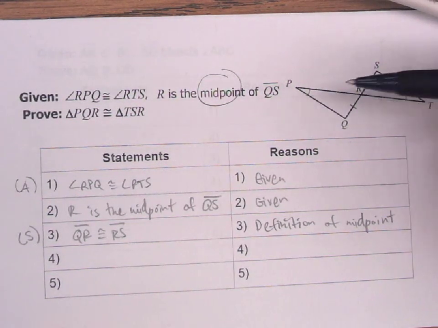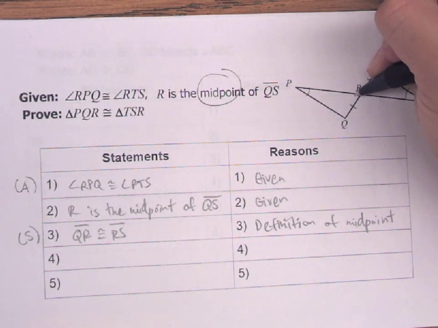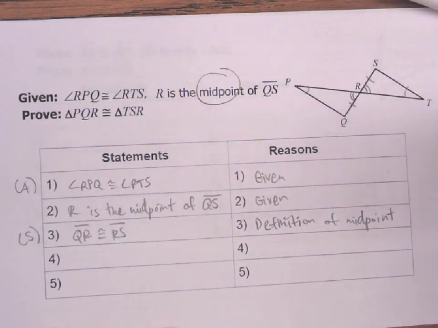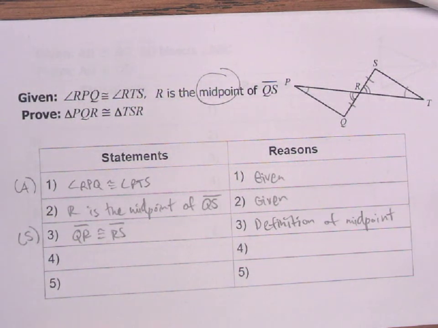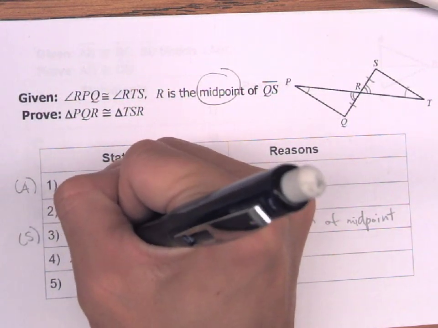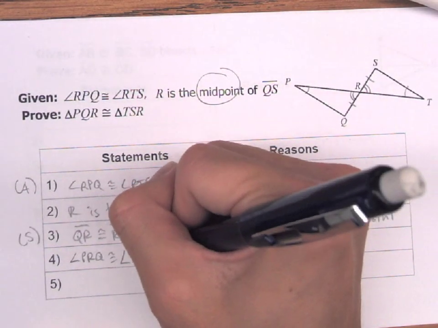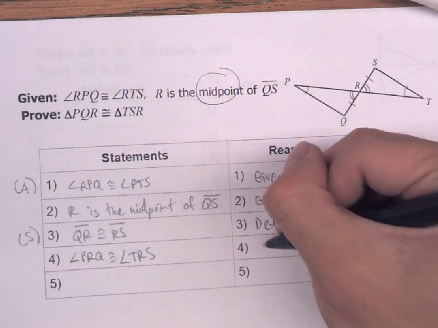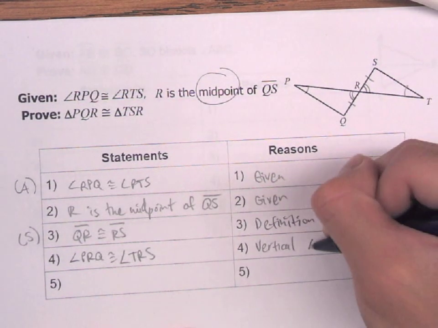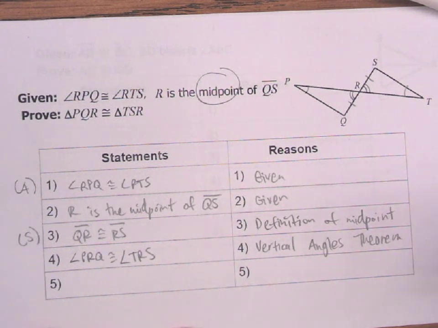Okay, next thing I want to look out for, I have 2 intersecting lines, and right here, these angles here are called vertical angles. So I know these angles are congruent to each other. I see some of you are having trouble labeling these angles. Okay, so angle PRQ is congruent to angle TRS, and this is called vertical angles theorem. Okay, so here we identified a pair of angles that are congruent.